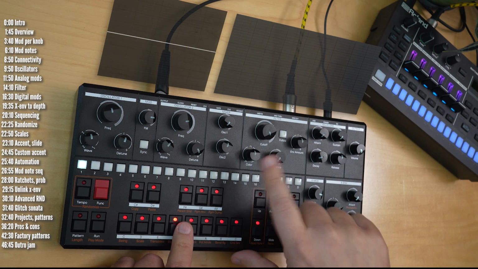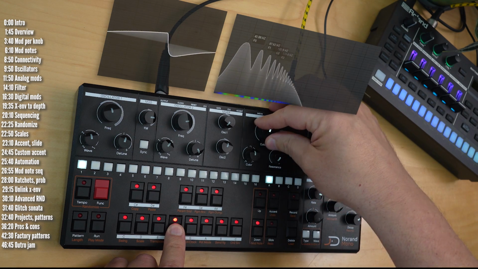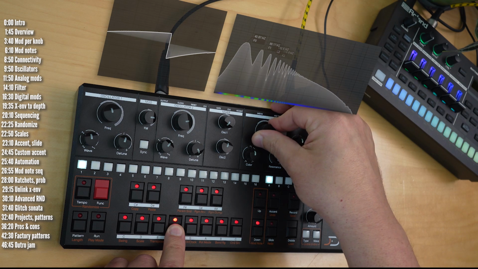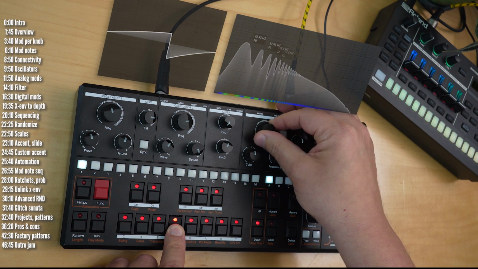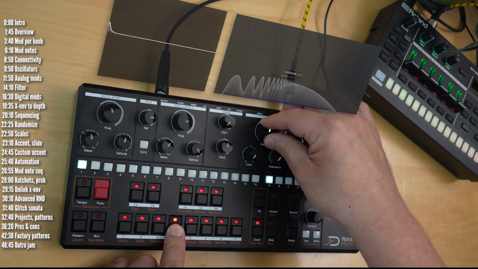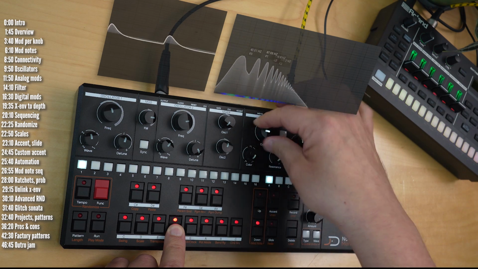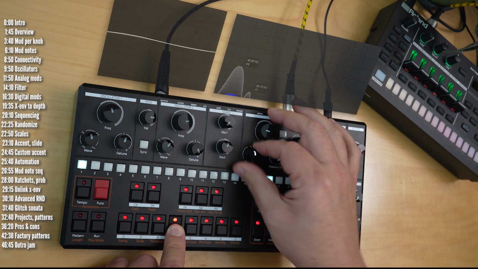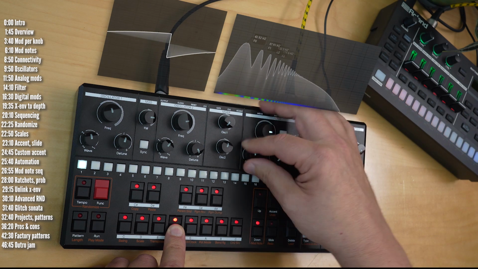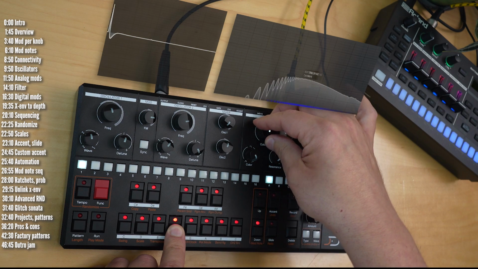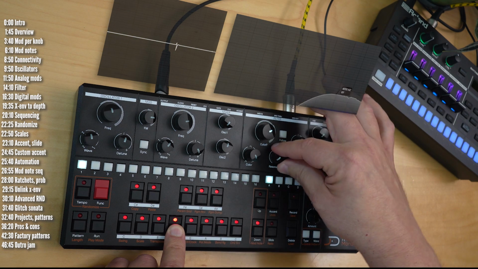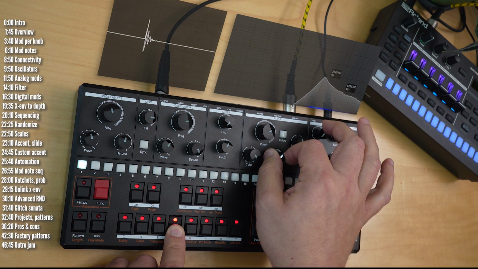So the filter is a state variable filter with an 18 dB per octave slope, so pretty sharp slope. This is low pass mode, but it goes from band pass to low pass and through to high pass, also with a pretty sharp slope. And all these three modes are resonant.